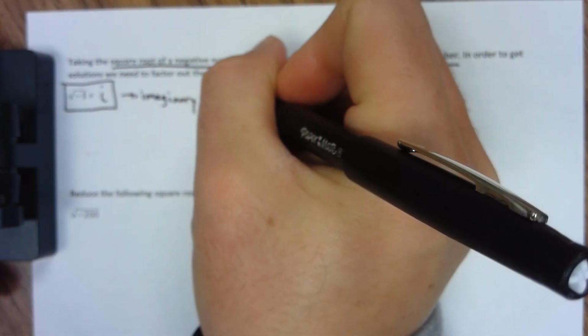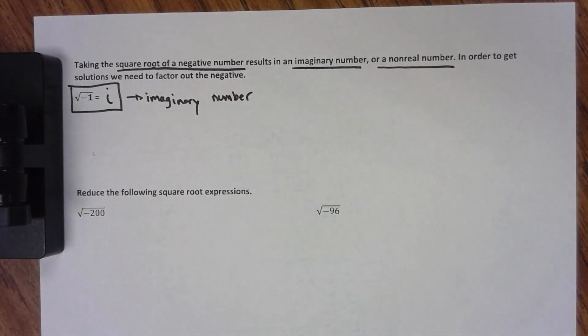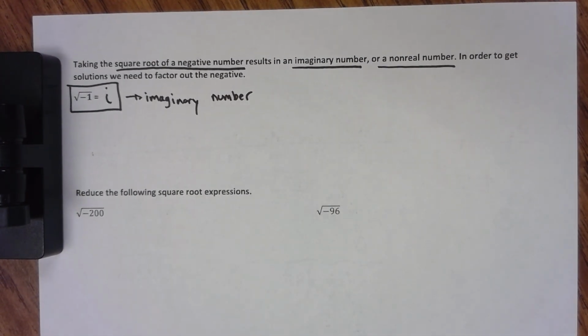So anytime that we are asked to take the square root of a negative, we need to factor out the -1, or take away the square root of the -1. And then from there, everything else is the exact same. So really not much is going to change here. It's just that we're going to say that it's imaginary, and then the rest of the process from there is the exact same.